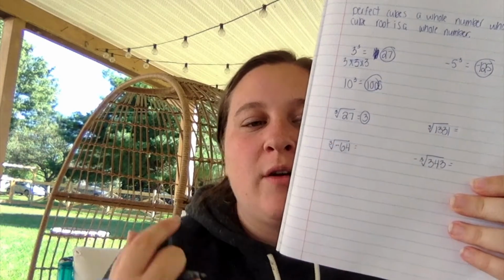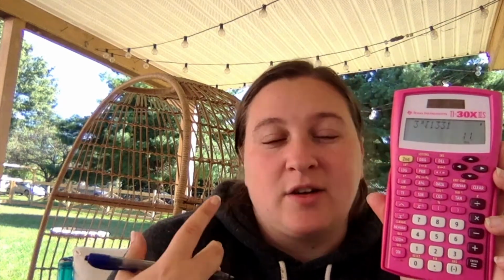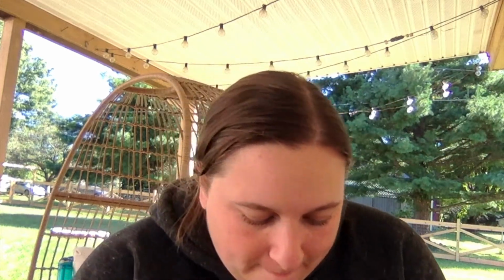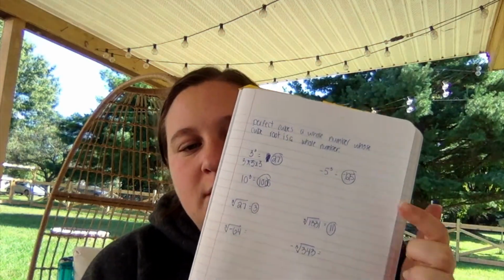So we're doing cube root of 1,331, which seems like a big number, but it really doesn't come from that big of a number. So we're going to hit the 3 first, second, caret key, and then 1,331. We're going to hit enter, and 11 is our answer. So 11 times 11 times 11 is 1,331, and this is a perfect cube because the answer is a whole number, not a decimal. So there's our answer there.